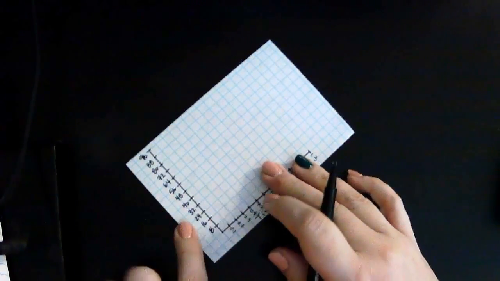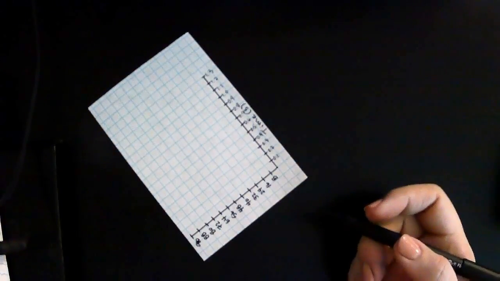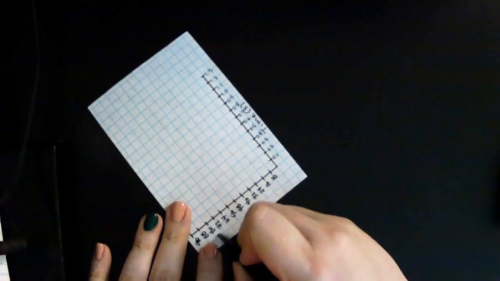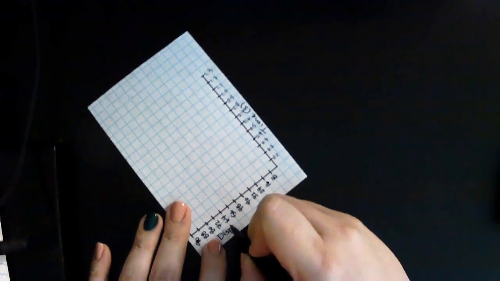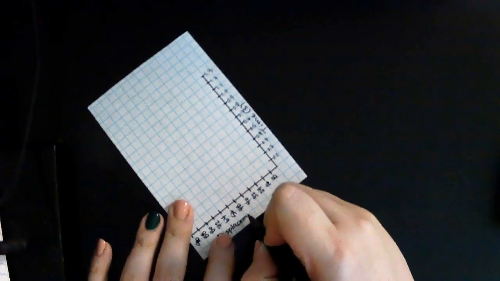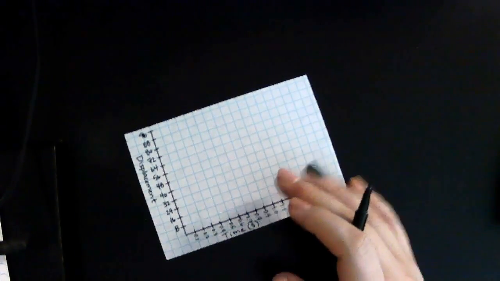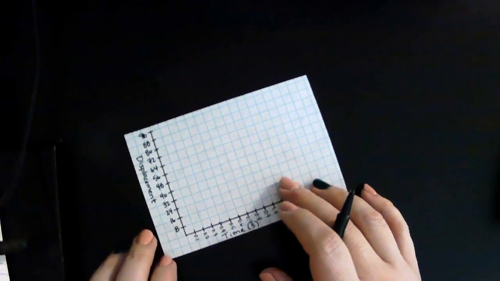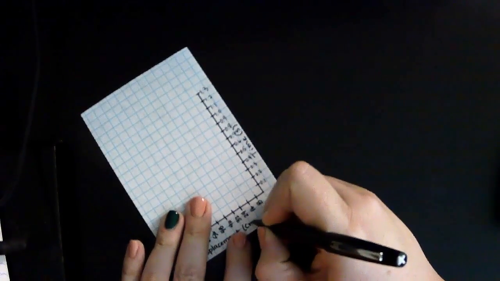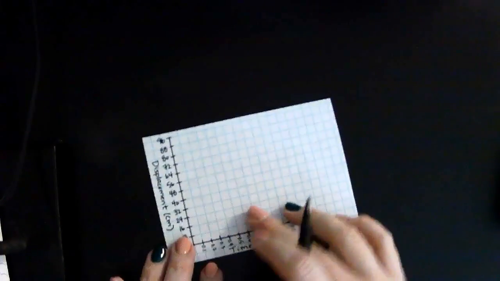And then I'm going to go ahead and label my y-axis, but instead of total distance, I'm going to label it displacement, just so we remember that displacement is always talking about how far did something go, where did it end up versus where did it start. And remember, we measured this one in centimeters, so it's going to be displacement in centimeters.